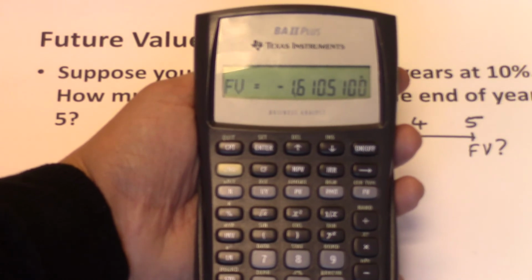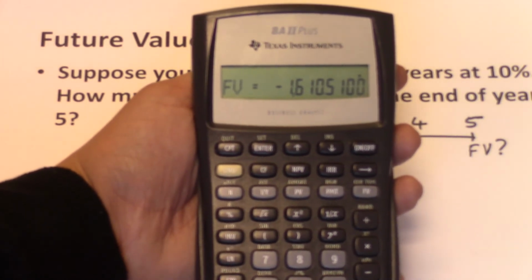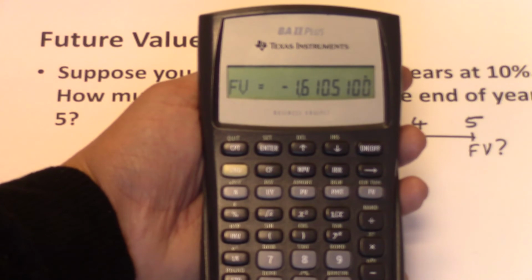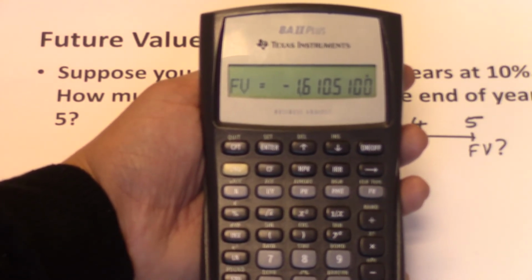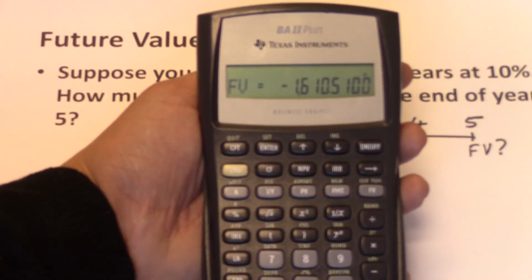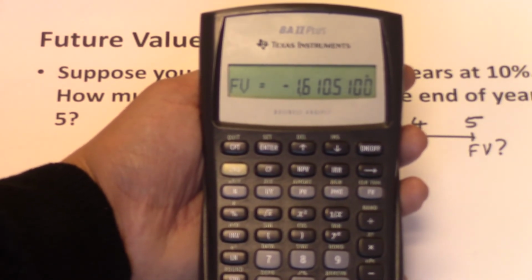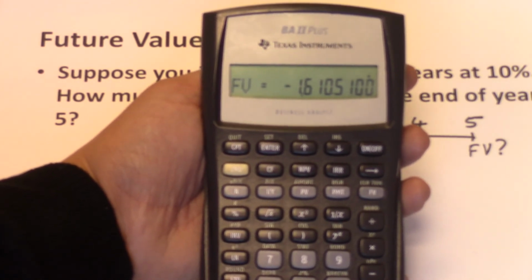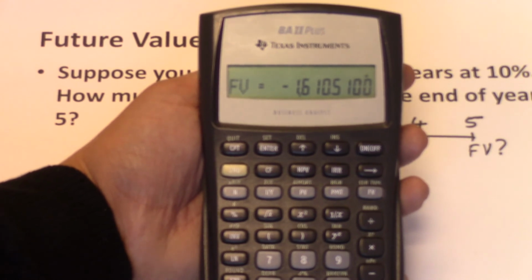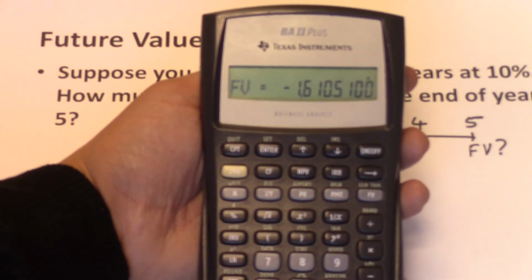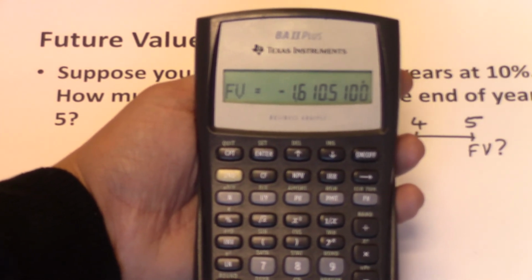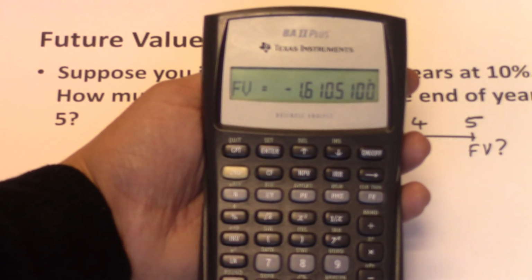You're going to see that the future value is negative 1610.51. The number is correct. You're seeing it as a negative number because the calculator sees one number as a cash inflow, one number as a cash outflow. That doesn't really mean that the amount is going to be a negative 1610.51. It's just that this is a convention for the financial calculator, and so just for the time being, just ignore that negative. The future value here is 1610.51.